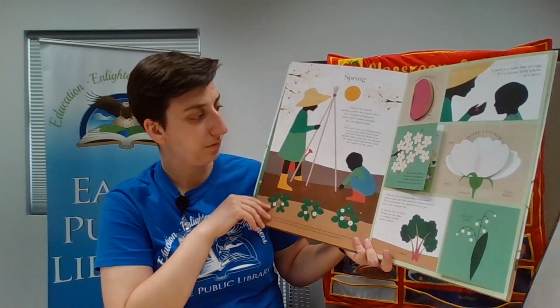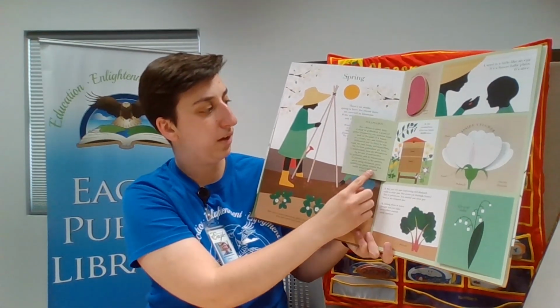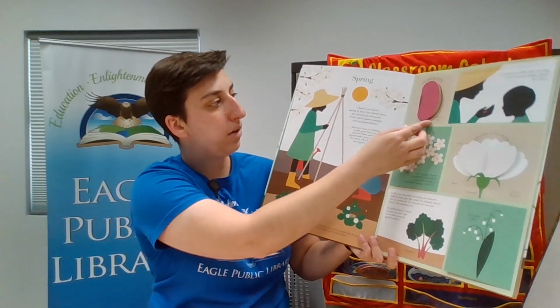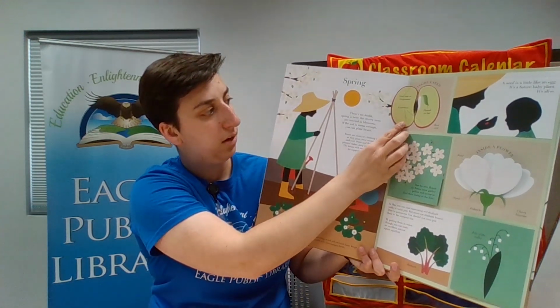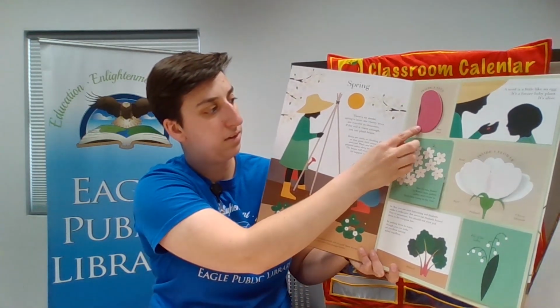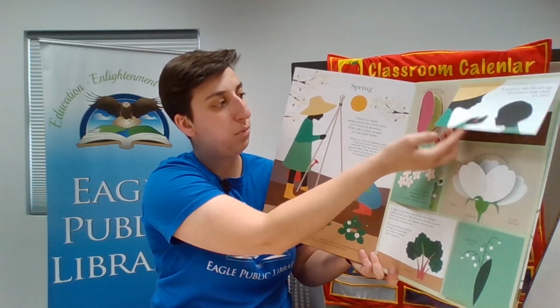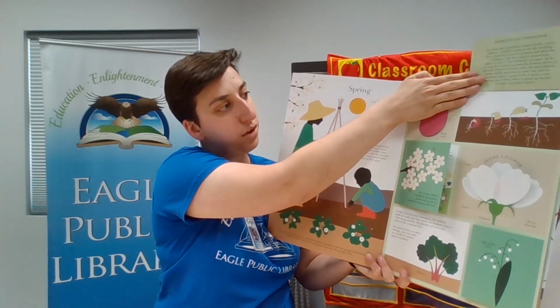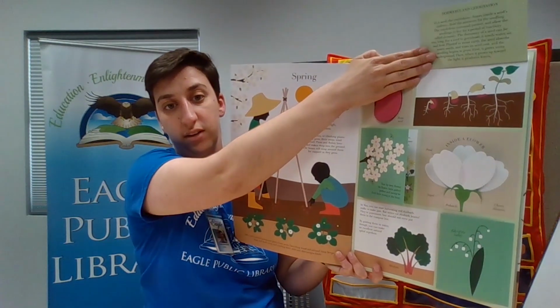That's pretty cool. We've got more flaps here inside the flowers. And look, a bean seed. That's pretty cool. It tells you all the parts of it. And we've got one more flap here of how the beans are going to grow. Look at how pretty that is. That's so cool.